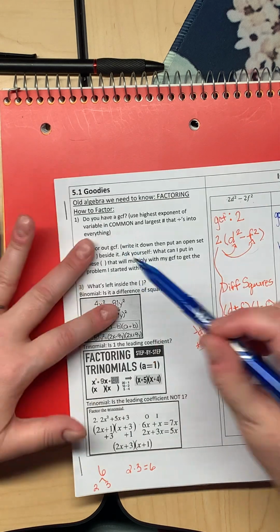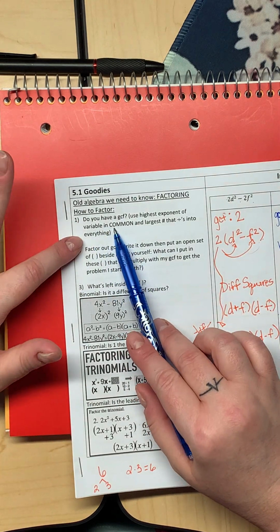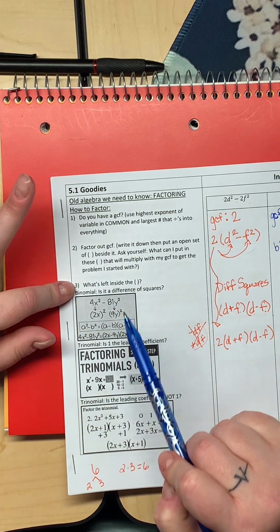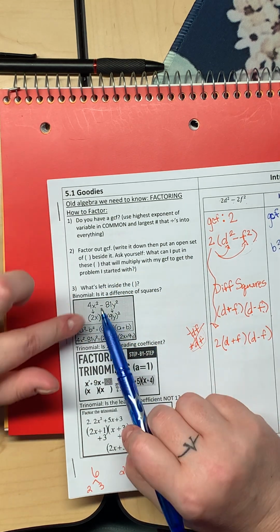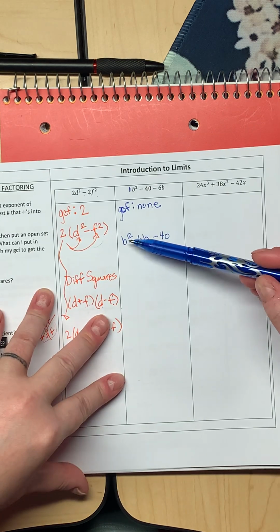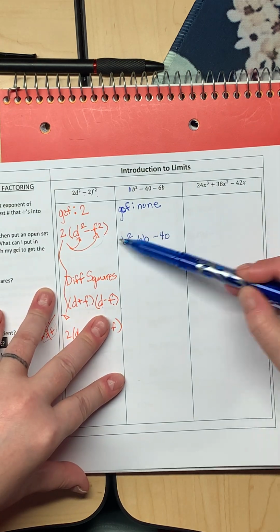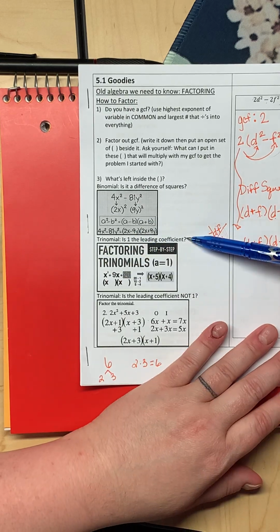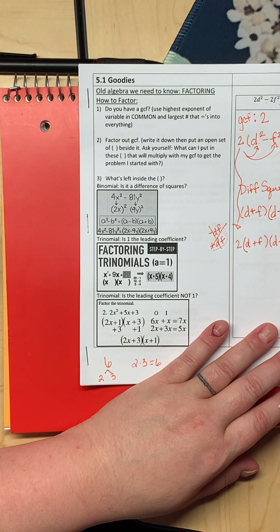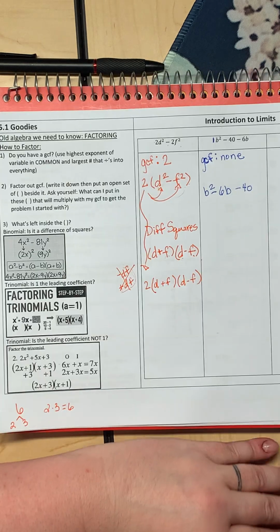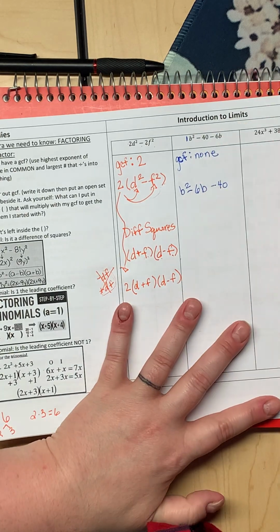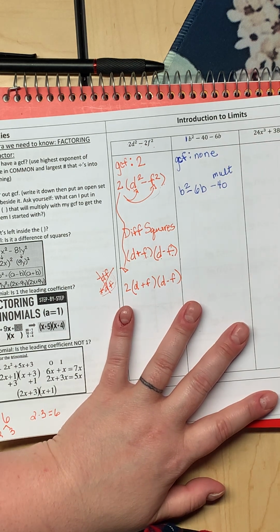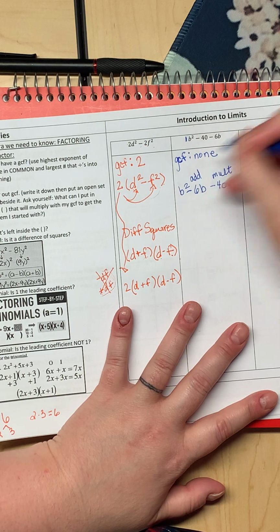Okay, so let's look. The first step was, do you have a GCF? No. Second step, factor out the GCF. No. Third step, what do you have left? Is it a difference of squares? No, because not all these have squares. It's a trinomial, and it has a leading coefficient of 1. So when we have a trinomial with a leading coefficient of 1, we have to figure out what two numbers multiply to a 40, but add to this negative 6.